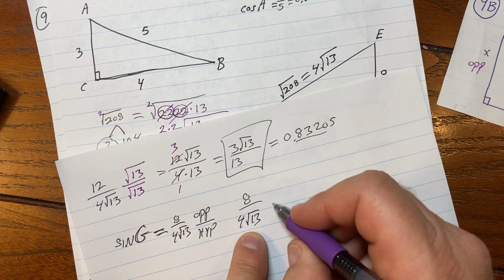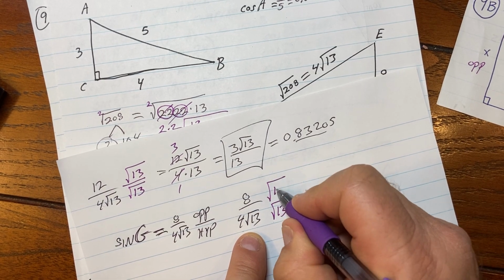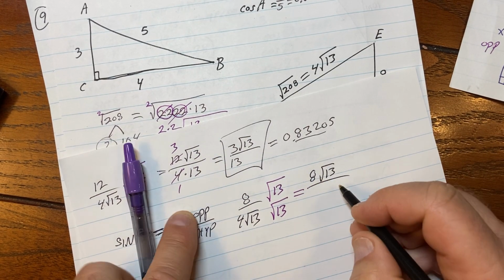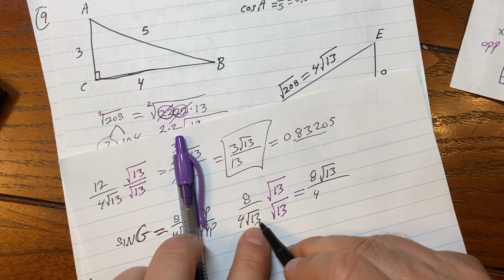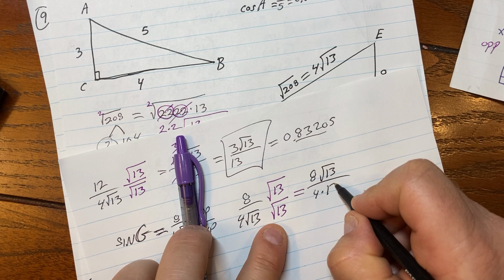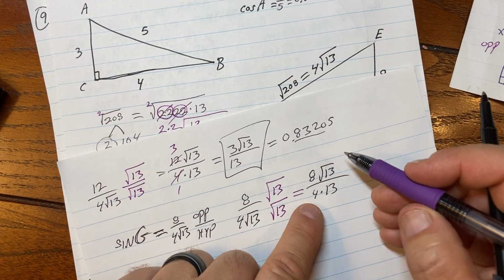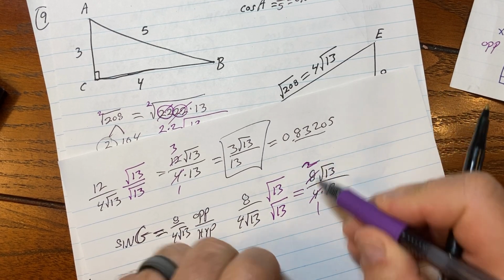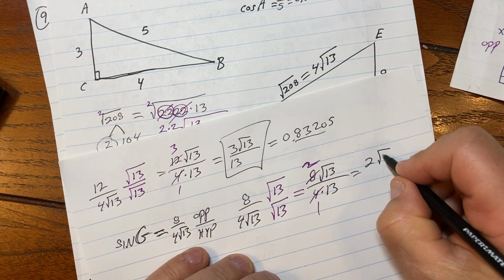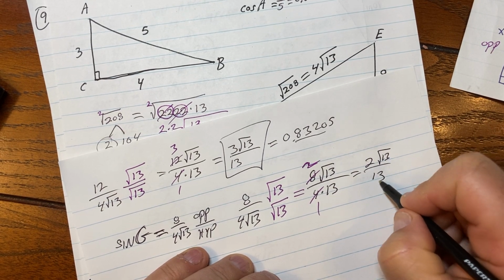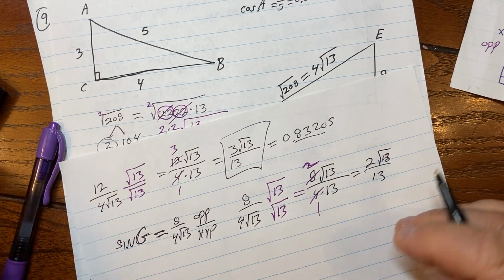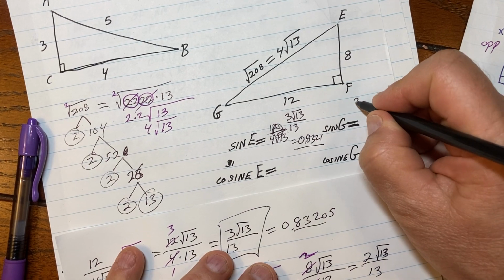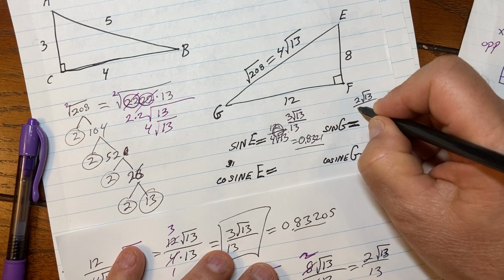The square root of 13 is a radical. Cannot have that in the denominator. It is not simplified. Now we have 8 root 13 over 4 times square root of 13 times square root of 13, which is 13. Can we simplify that anymore? There's no radical in the bottom. 4 goes into 4 once, 4 goes into 8 twice. So now 2 root 13 over 13. So sine of G is 2 root 13 over 13.